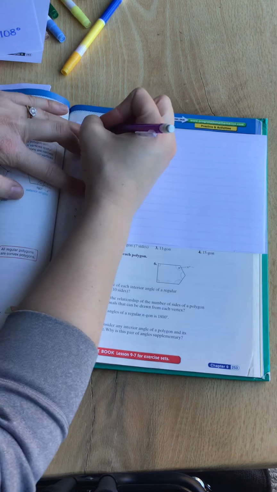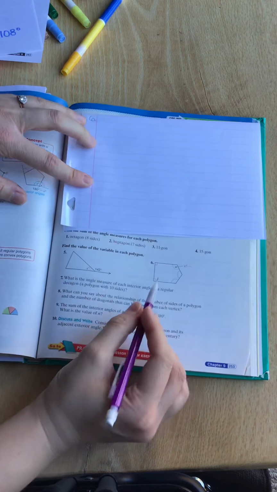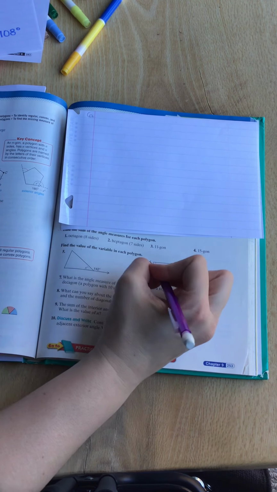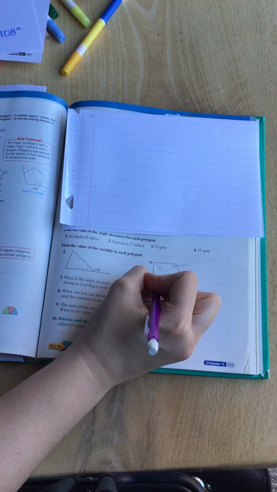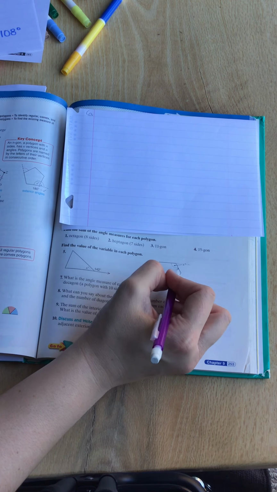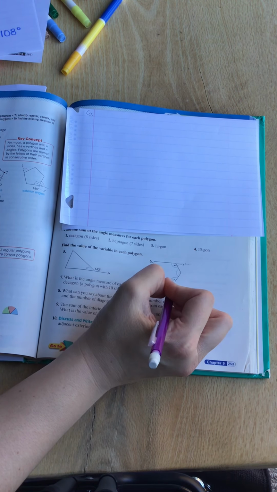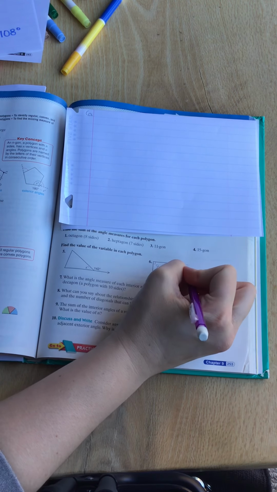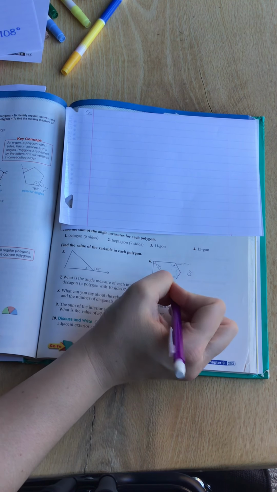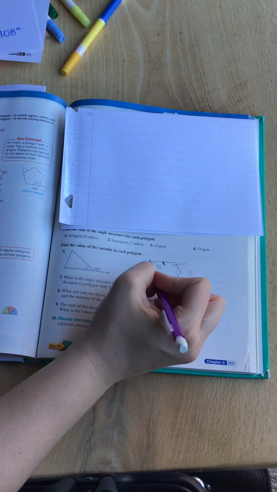Number 6. All right, so if I'm looking at number 6, here's what I see. I'm going to write in my book. I see a 90 degree. I see a 90 degree. And then remember with the tick marks, that means that this angle is equal to this angle, which is equal to this angle. So 3 of them. Okay, now how many sides do I have? 1, 2, 3, 4, 5.